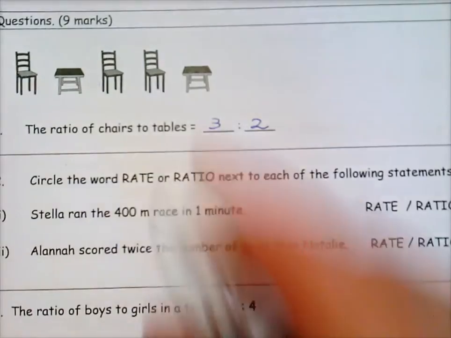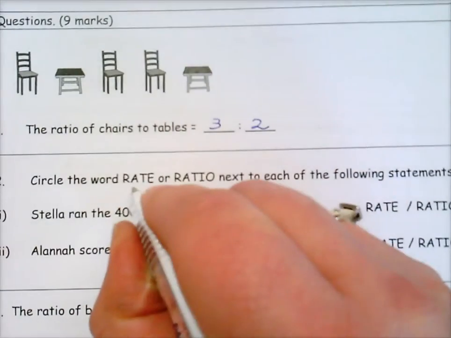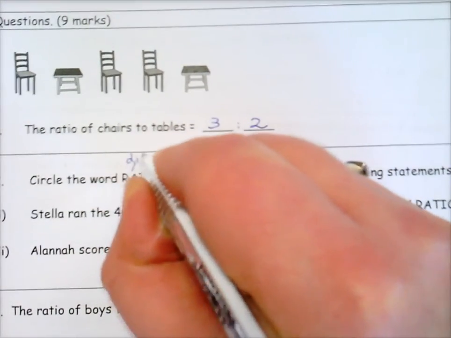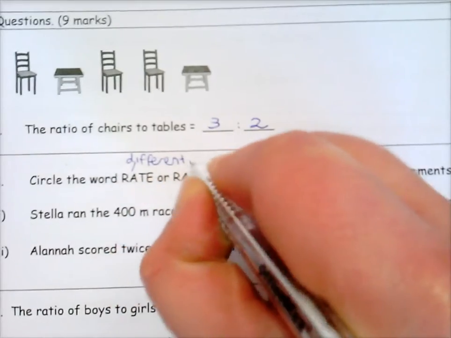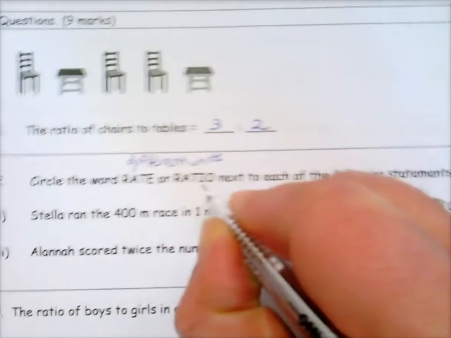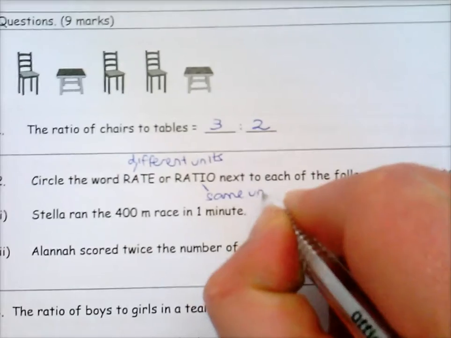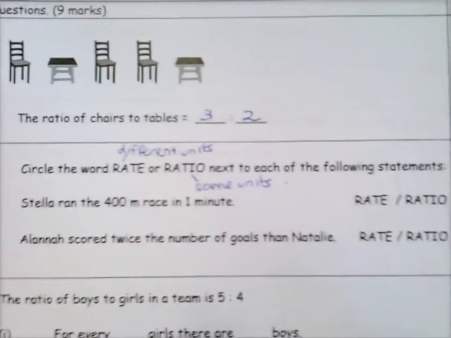Right. Rates compare quantities in different units. So a rate, the units have to be different. The ratio compares things with the same units. Can you write that on your thing?